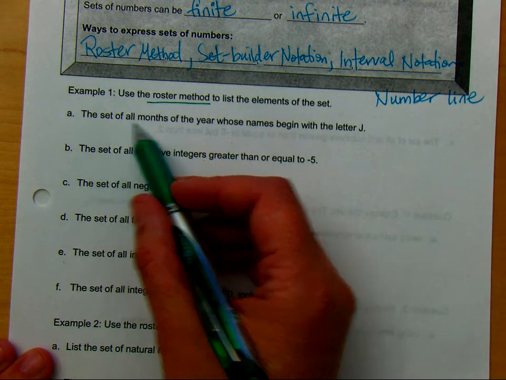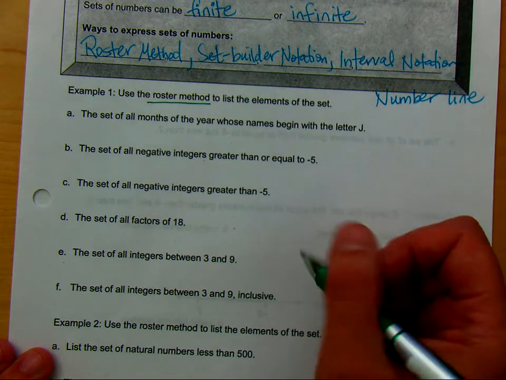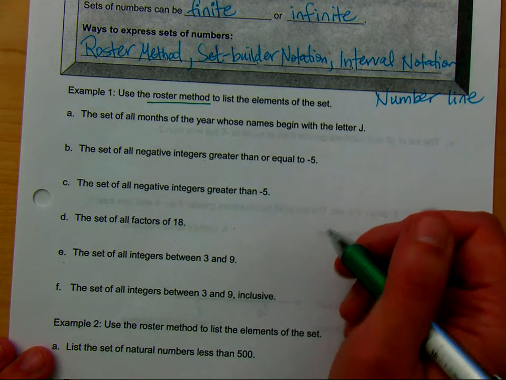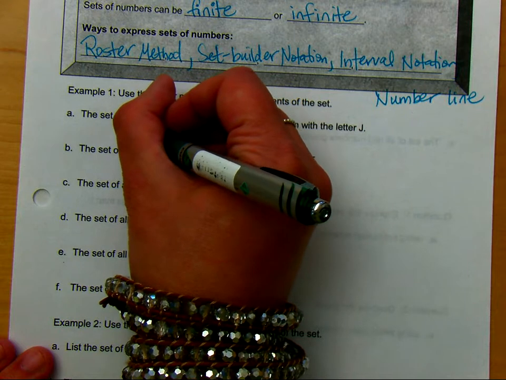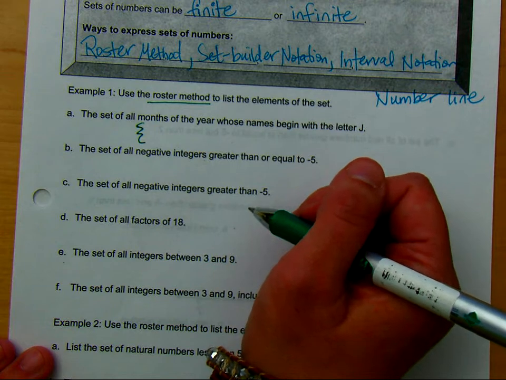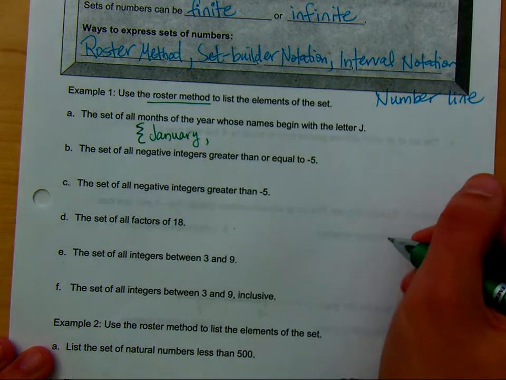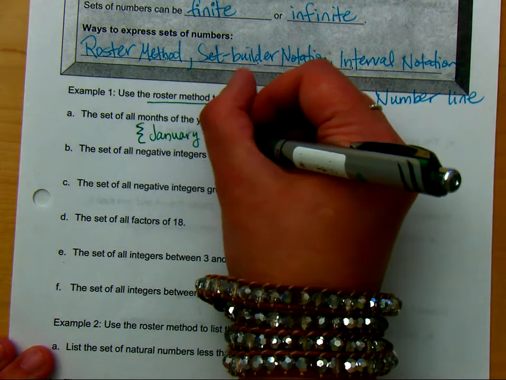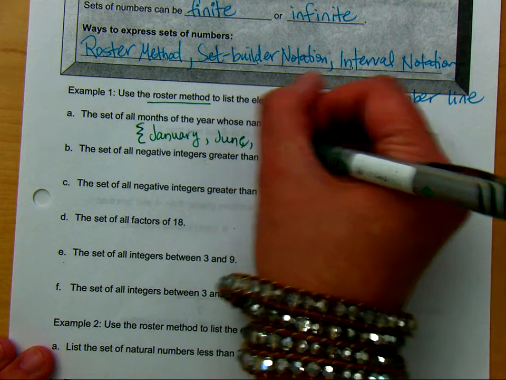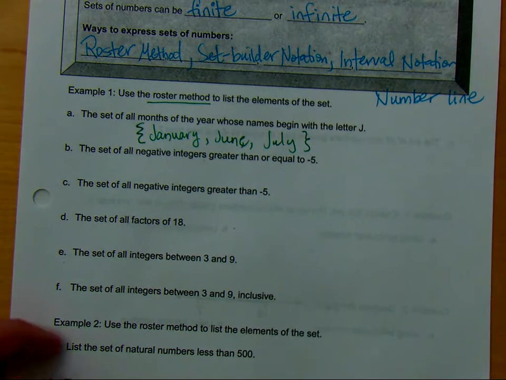What would be the set of all months of the year whose names begin with the letter J? Think about the months that start with the letter J. We're going to use set braces, and then tell me what those months would be. January, what else? June and July. Are there any others? So right there, that is considered the roster method of all of the months that start with the letter J.